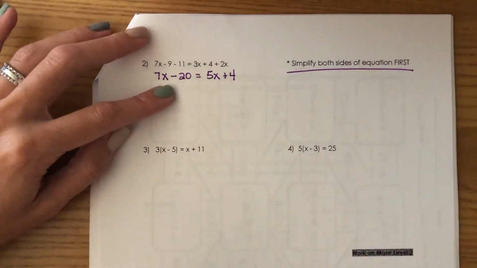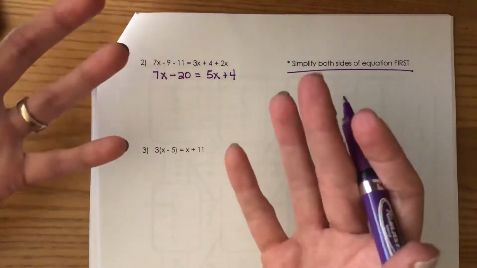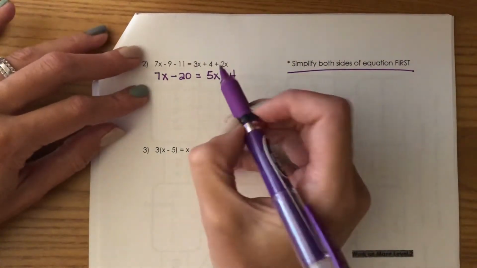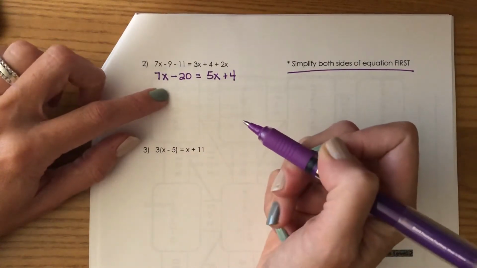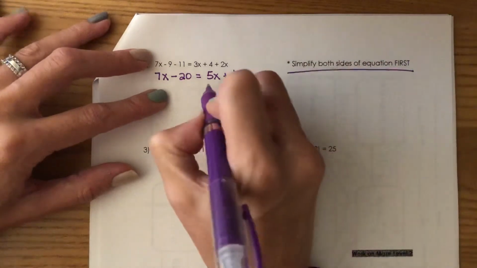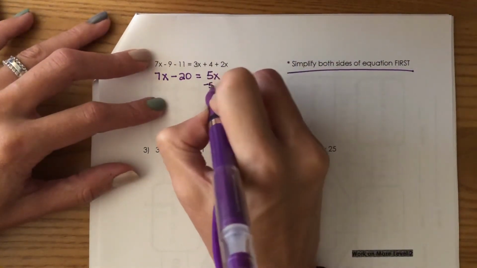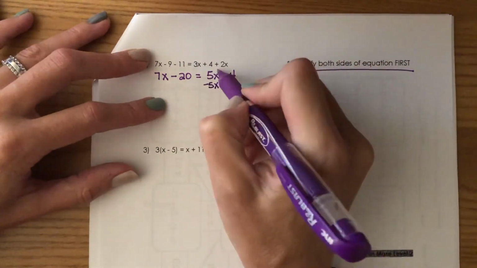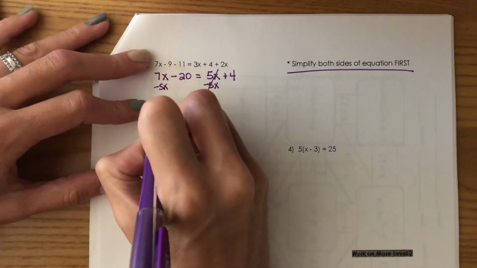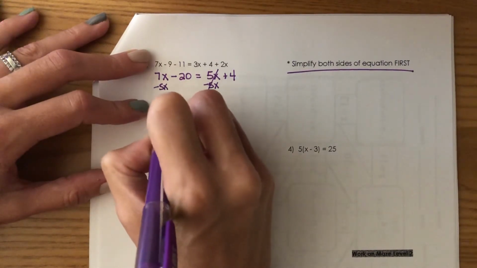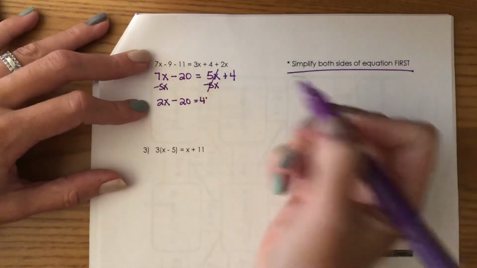Now I want to move my x's, my variables, to one side of my equal sign. Doesn't matter which one. I'm going to get them on this side of my equal sign because that means they're going to be positive, and I think that's easier to work with. So how do I get rid of 5x on this side? I subtract it. 5x minus 5x, nada. Okay, now we have 2x minus 20 equals 4.